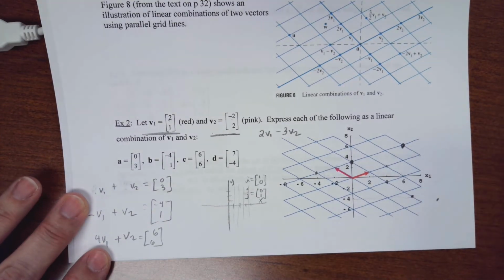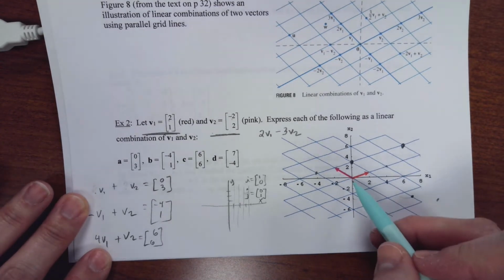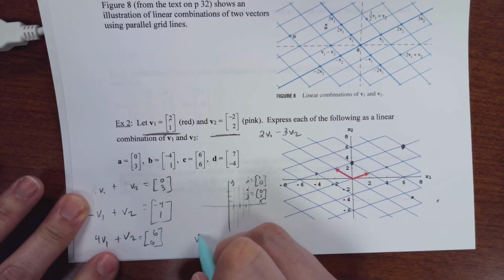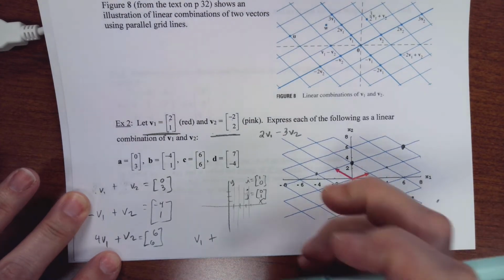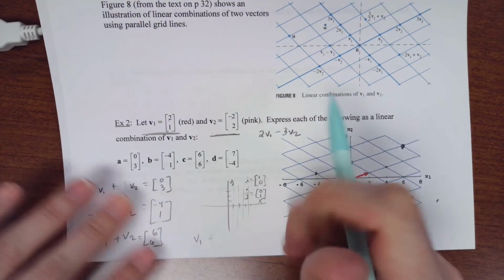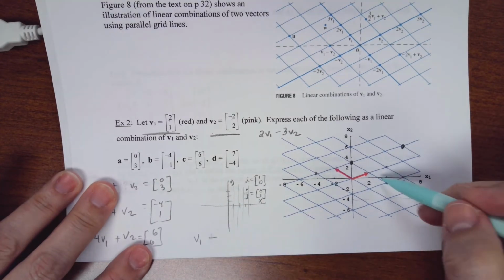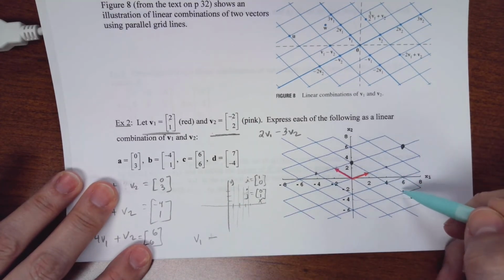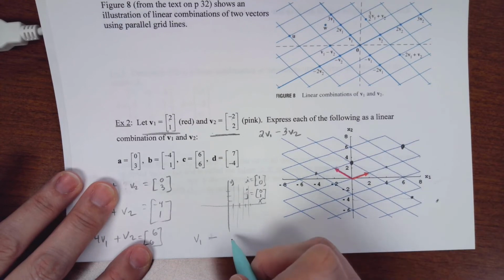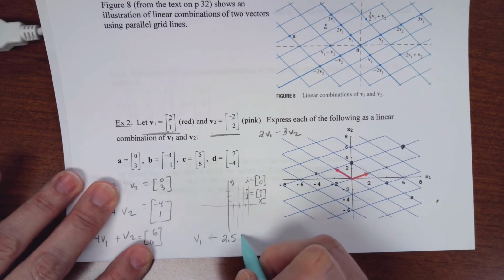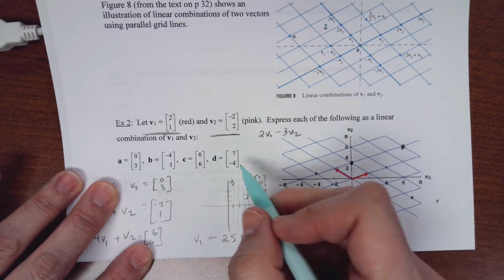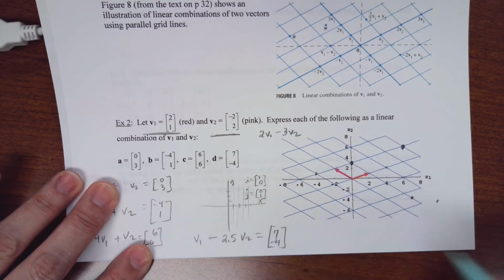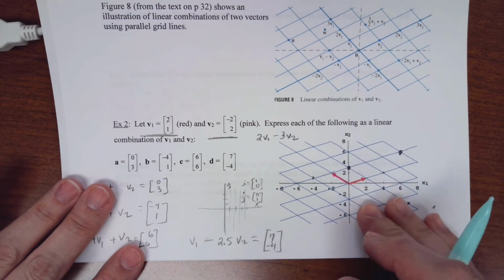Okay, so for that one, let's see, I think I want to do a V1 plus, and then I'm going to do minus because plus is going that way. So we'll do minus some V2s. So to get to here, I'd have to do 1, 2.5. So 2.5 V2s. So if you do that with these numbers here, you will get 7, negative 4. Okay. All right, so that's how you use those pictures like that. You see those often.